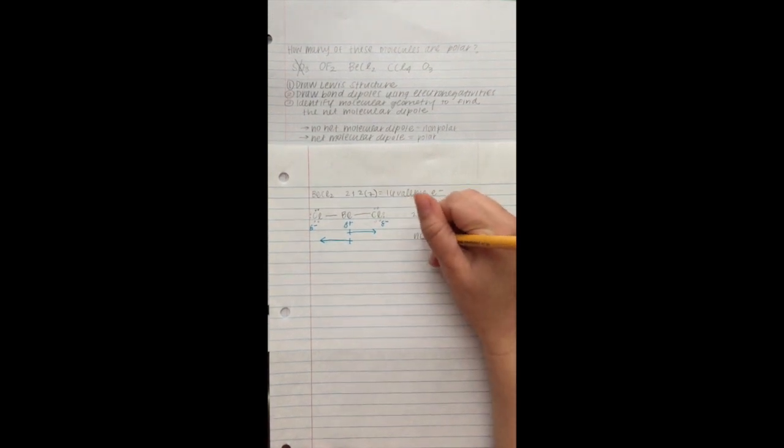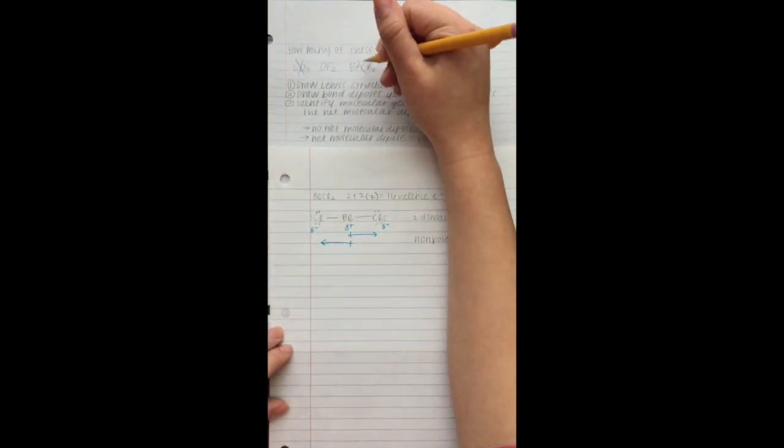So we were right in that the domains are all the same and the dipoles would cancel, so there would be no net molecular dipole, and the molecule is nonpolar. So we can cancel that out of our list.